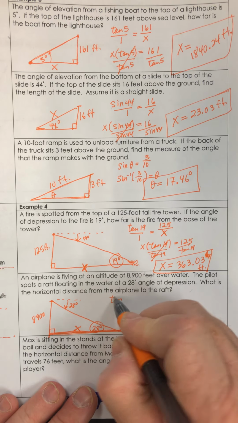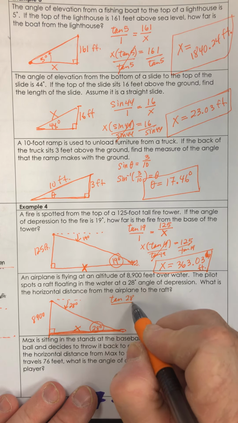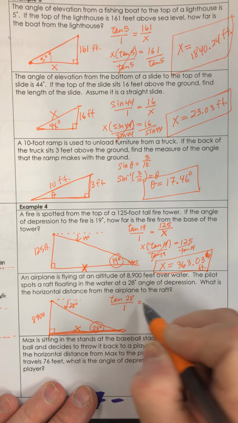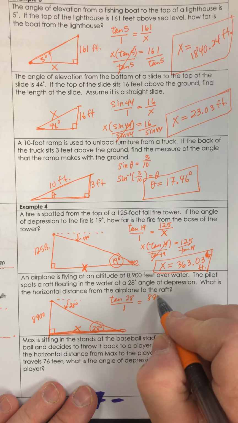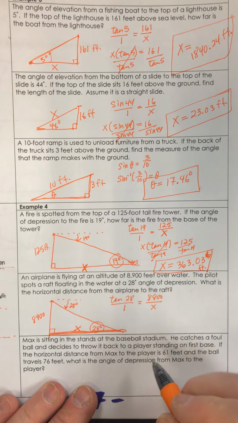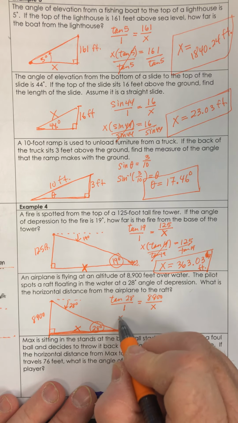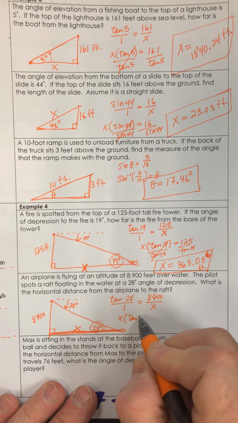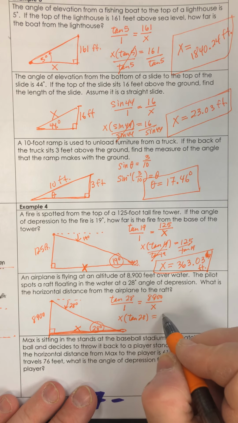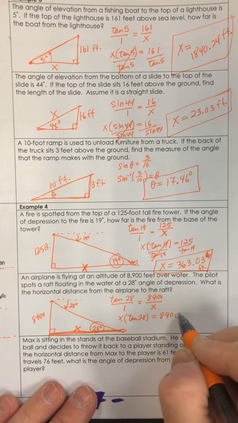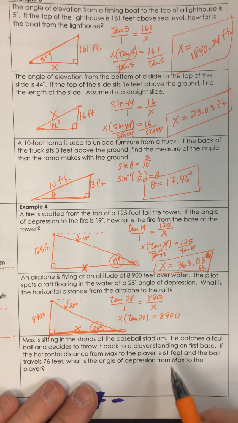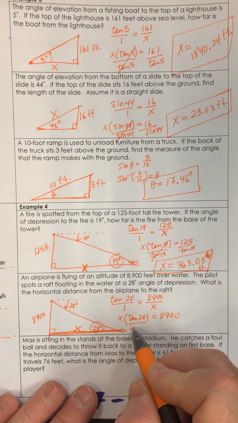So tangent 28 over 1 is the same as 8,900 over x. Cross multiply, same as the last one, same exact situation. Cross multiply, divide by tangent of 28.